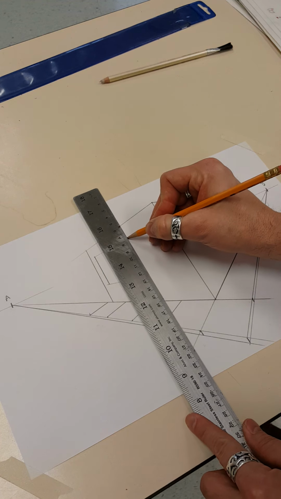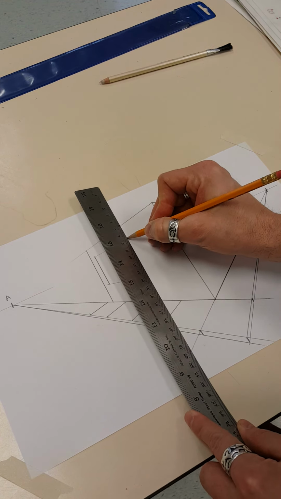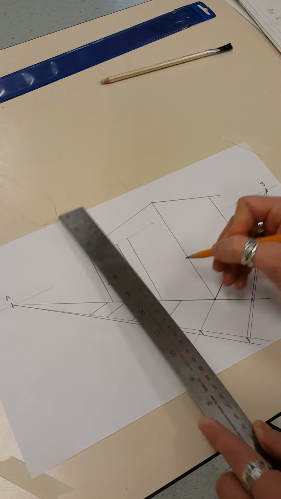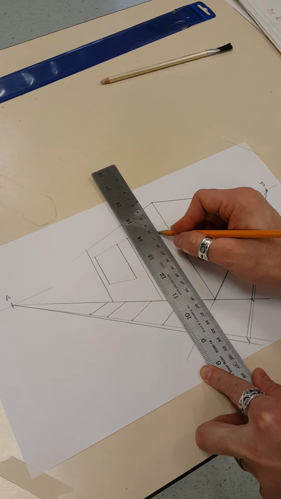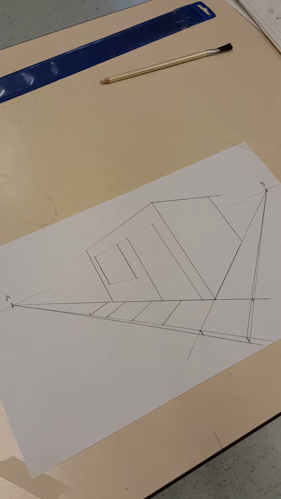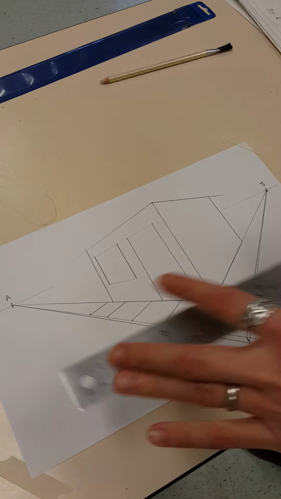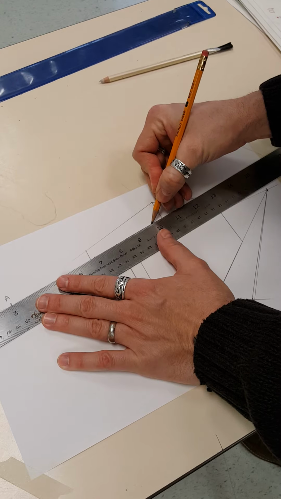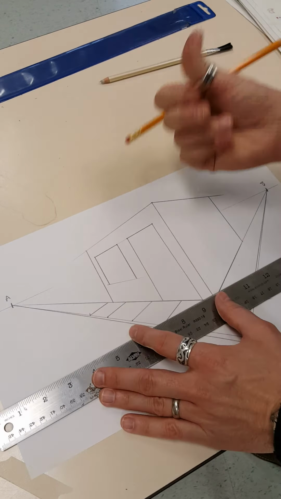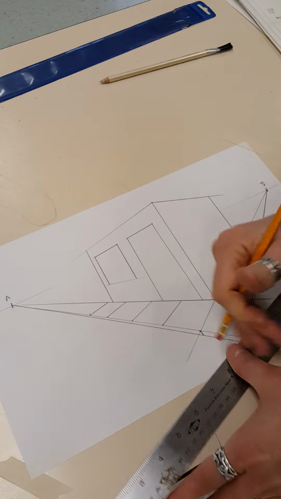Top and bottom of the door are already determined. The bottom of the door is determined by the sidewalk. So all I have to do is put in my vertical lines for this, and I'm pretty well finished with it. Okay. And the top of the door, I can make it with a heavier line, and the window the same, and then I can go in and erase the line that goes between, like so.